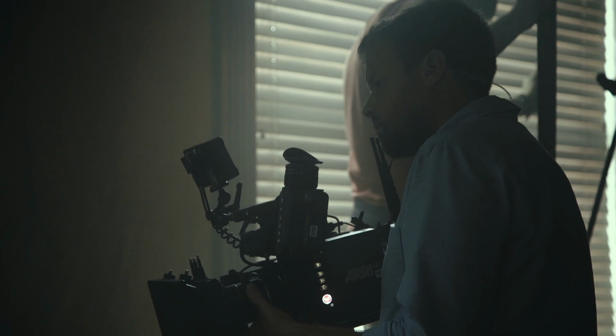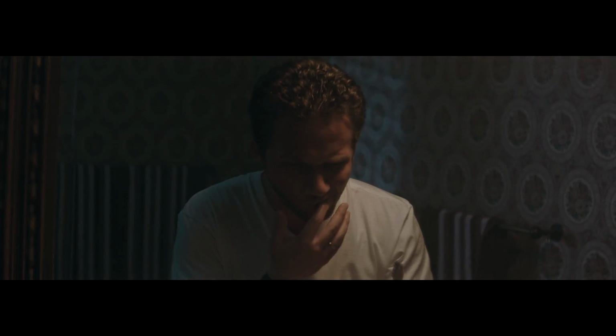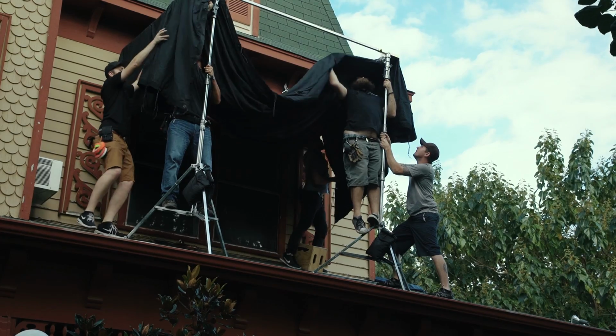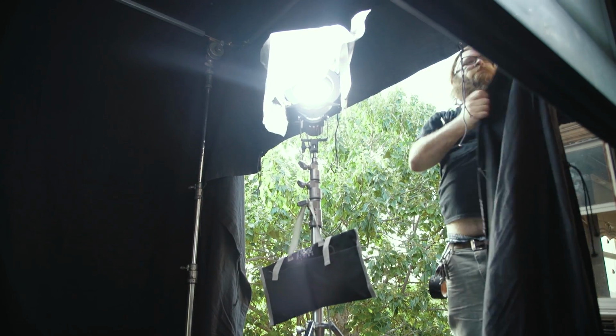Of course, we're doing interior day for night, and to do that, our team tinted some of the windows, like in the bathroom scene here. Our grips went out on the roof and created a box around the windows using solids to black out the sunlight. Then we could add a light in there to give a moonlight look if we wanted.